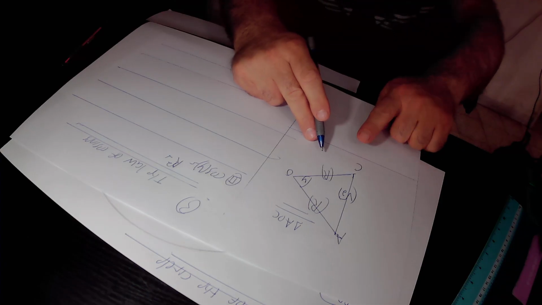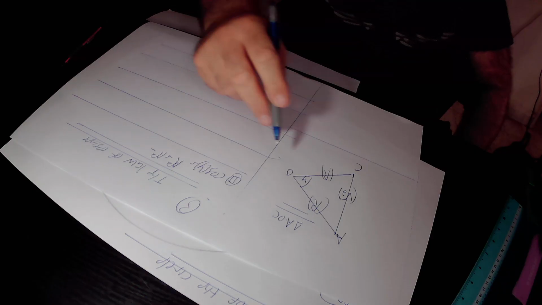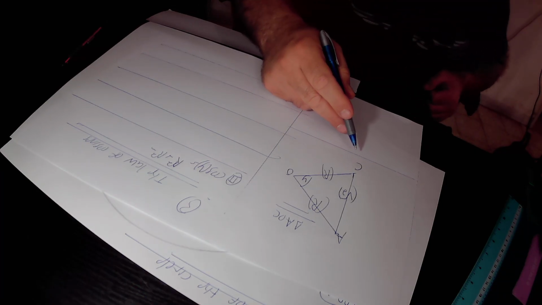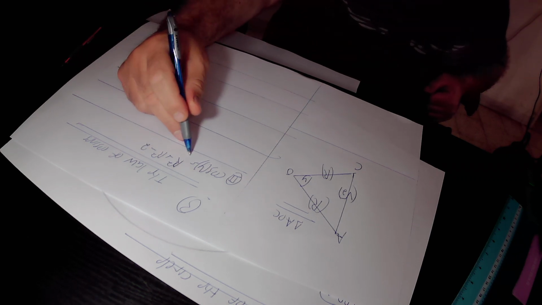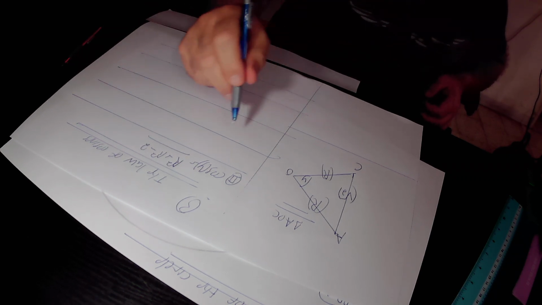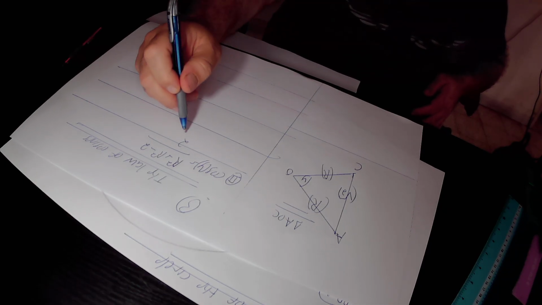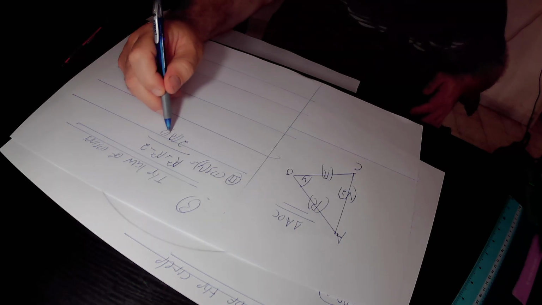OC is also R, therefore OC squared is R squared, minus AC squared. AC is square root of 2, therefore AC squared is the square root of 2 squared, that is 2. So it is minus 2 divided by 2 times OA, that is R, times OC, that is also R.